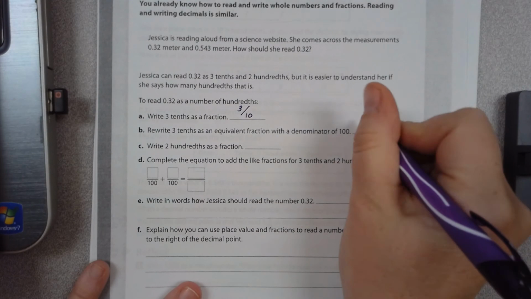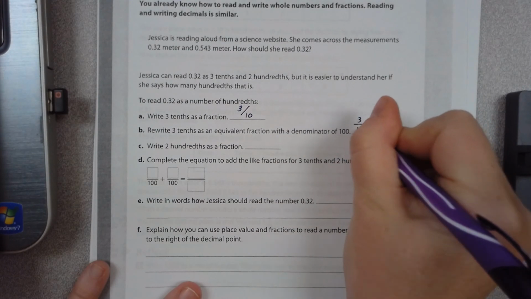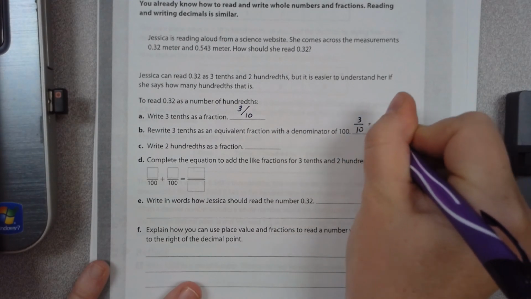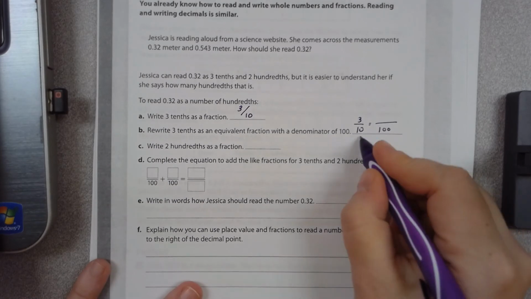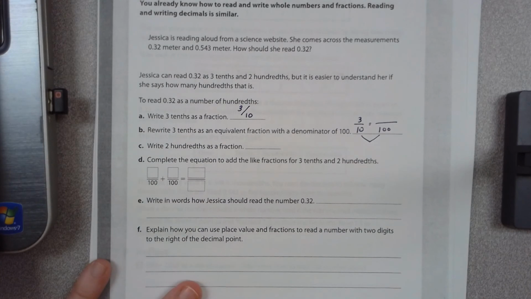So we take 3/10 and make an equivalent fraction with 100 as the denominator. You have to find a relationship between the bottom numbers first.